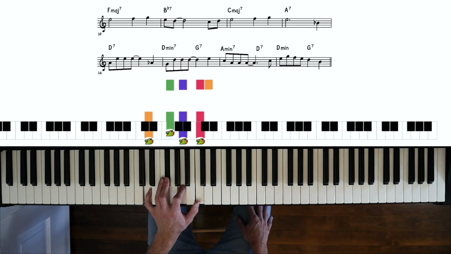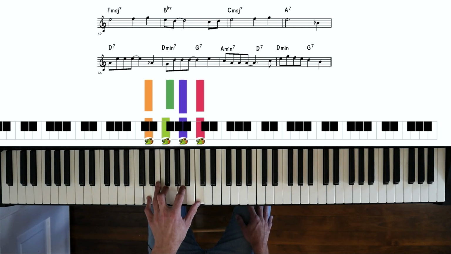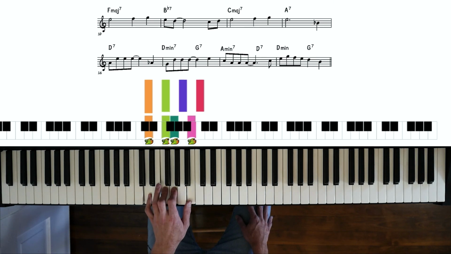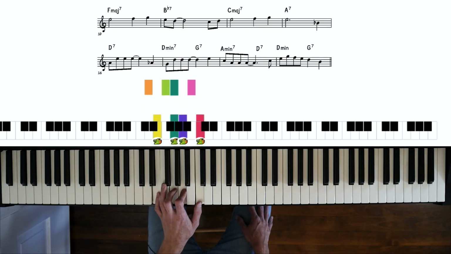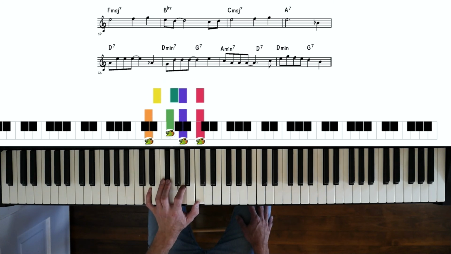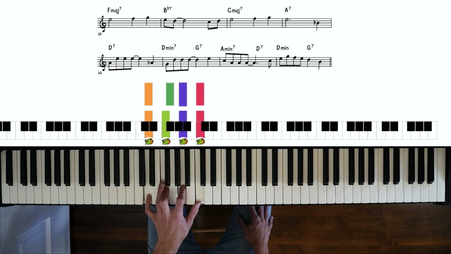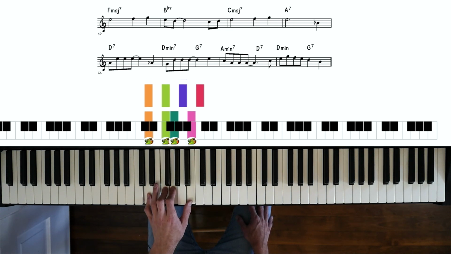For right now, I'm going to go to this root position one, which is then going to bring me to my root position D minor 7, my G7, and now I'm going to end up moving back up to my A minor 7, to my D7, D minor, and G7.